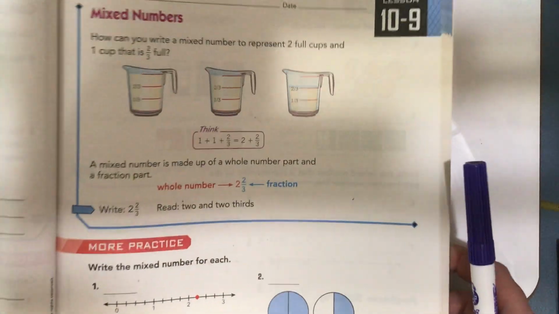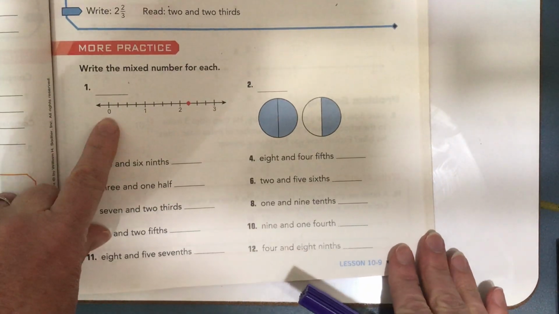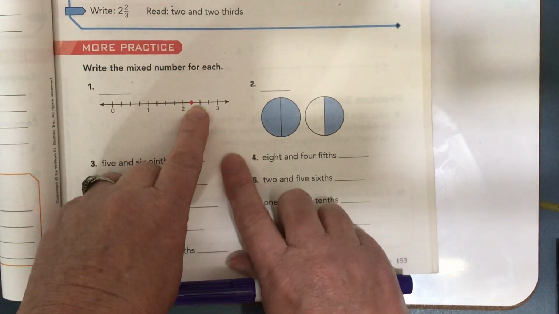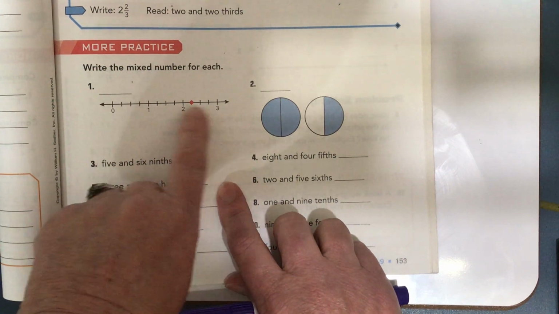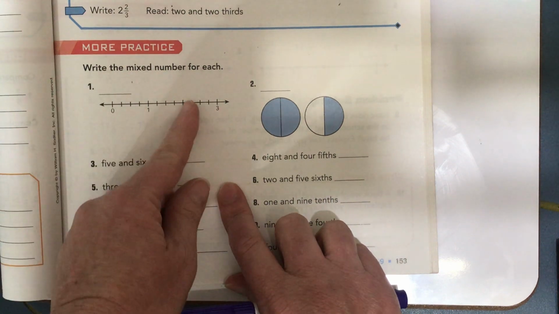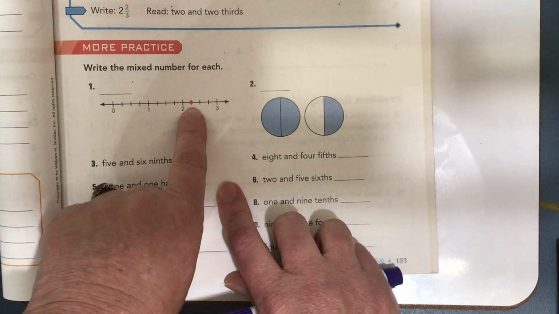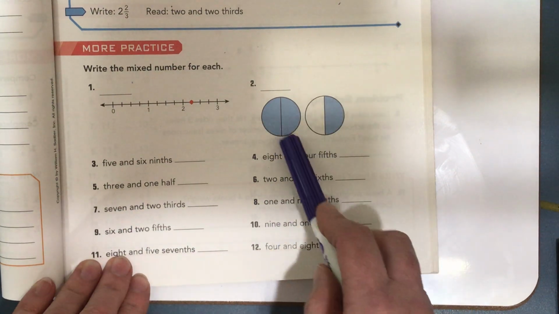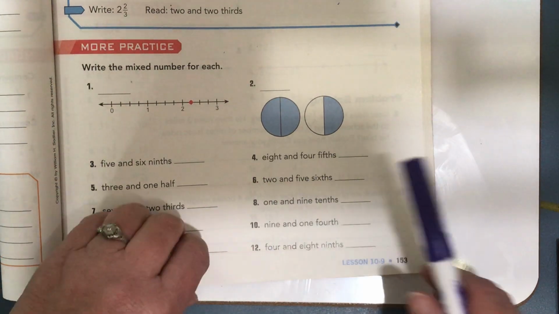Now let's look in your workbook on page 153 at number 1. This is a number line that starts at 0. And then it has 1, 2, and 3. But it's got this red mark that we have to name, what number that is, the mixed number, between 2 and 3. So I can see that I have 1, 2, 3, 4 sections. So this would be 2 and 1/4 is where that red mark is. And then on number 2, you have to name the mixed number. I have 1 whole and 1/2. So this would be 1 and 1/2.